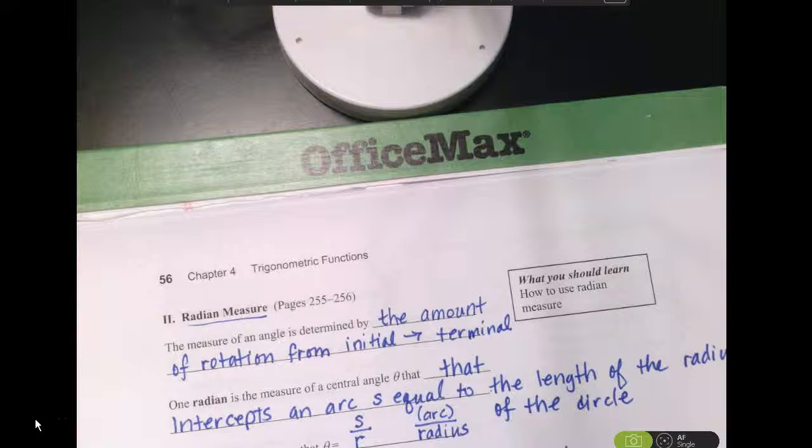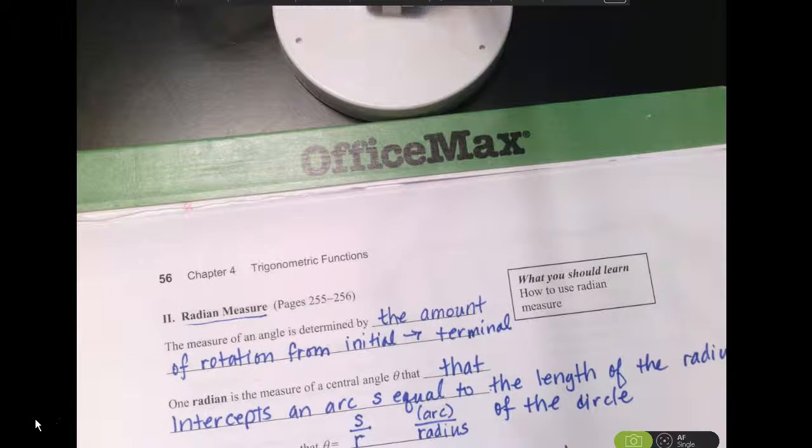If it's negative, you're going to want to add 2 pi. Let me see if I can find a better formula for that. Let's see. So in the book it says add 2 pi n, where n is any integer.